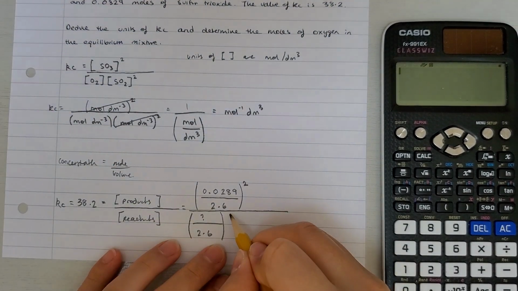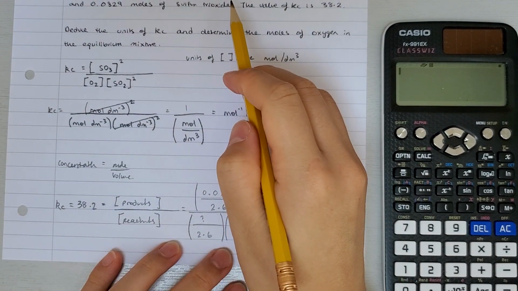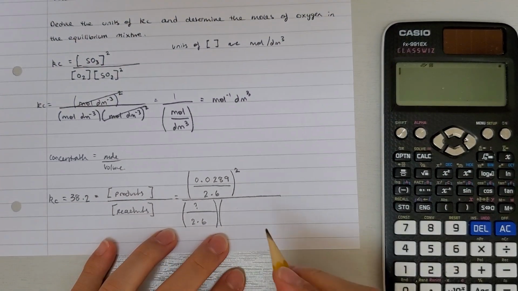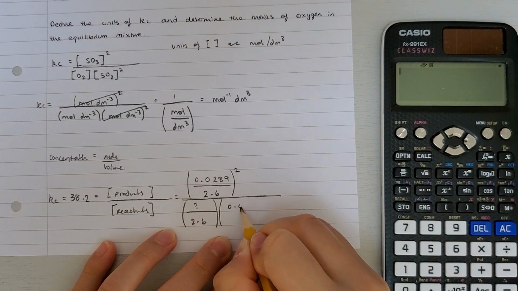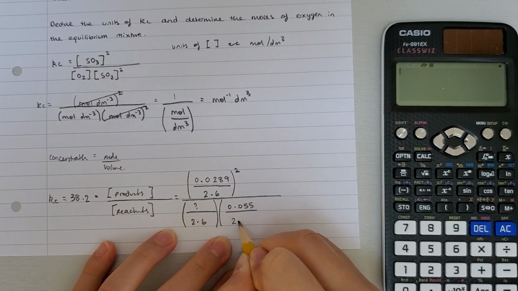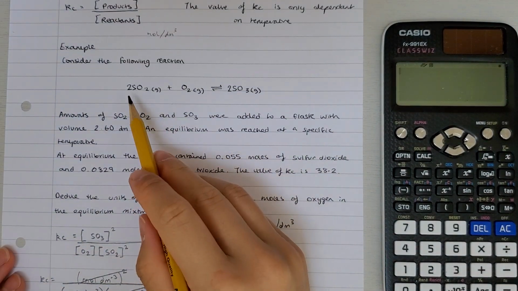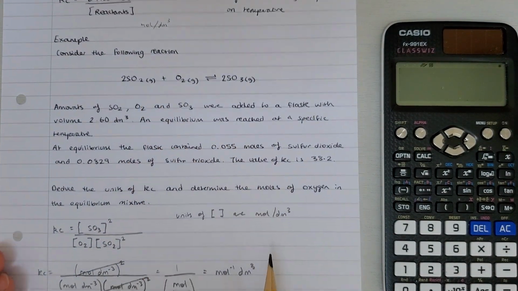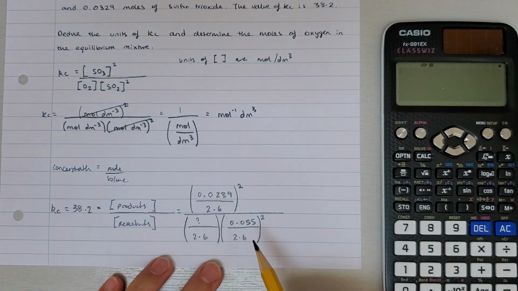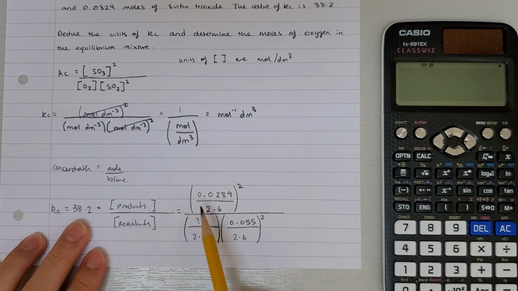And then for sulfur dioxide, the flask contained 0.055 moles, so 0.055 divided by the volume, and the coefficient of sulfur dioxide was 2, so that's squared also. Because we've got a complete equation here, we can rearrange to find the moles of oxygen.